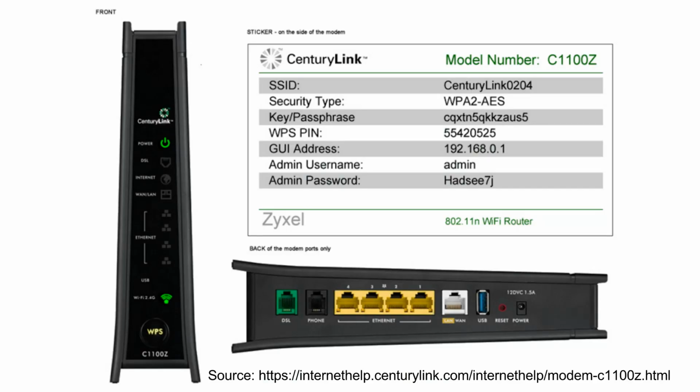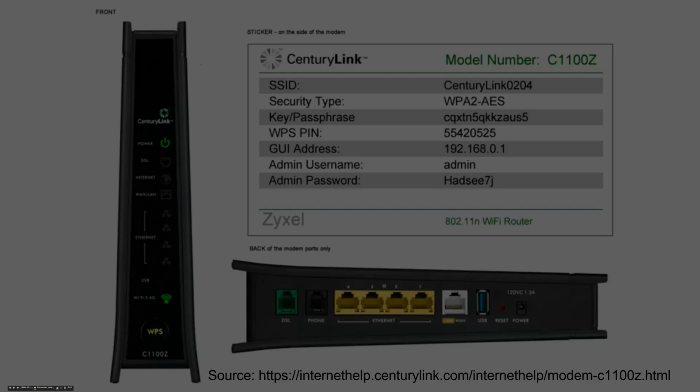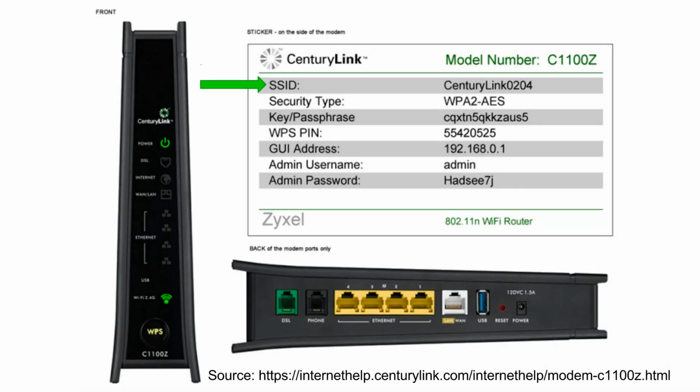Now, once you have a router, you probably have some information that your internet service provider gave you. Or if you bought your own wireless router, then it should come with some default settings. Here's an example. When I got CenturyLink, they offered an ID that they set for me. And there's some information about the router included as well. Besides the ID, they show some information about the security type, which is not so important for our conversation today.